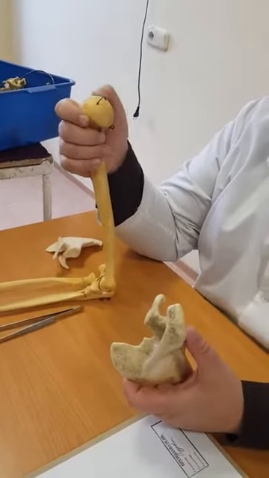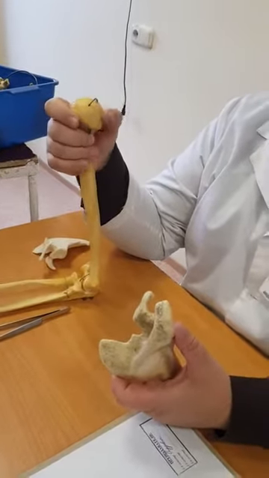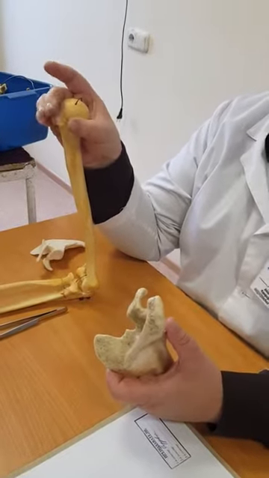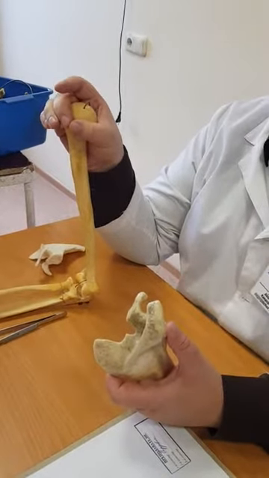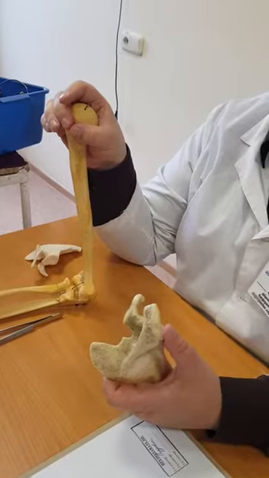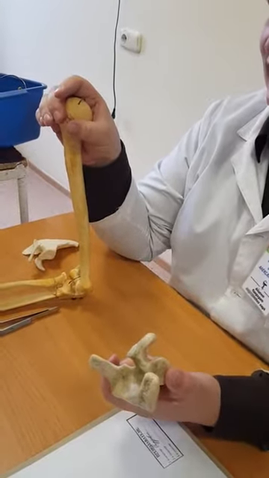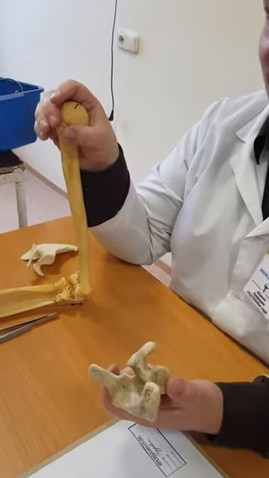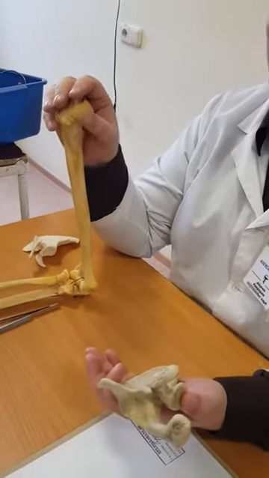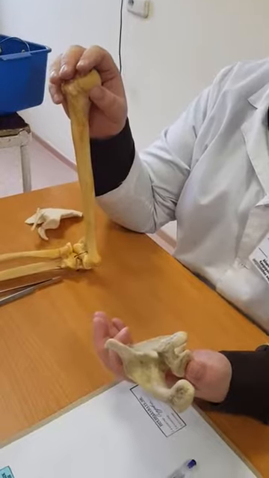Then what is the shape? Ball and socket, no? That is ball and socket. Ball and socket or spheroid? Spheroid joint. Simple, spheroid, and how many axes? Multi-axial. Simple, spheroid, and multi-axial joint.